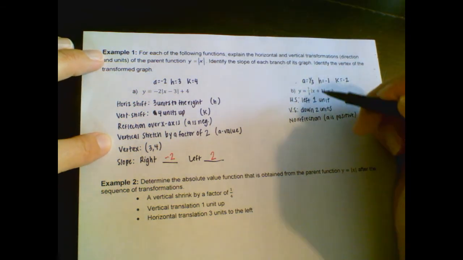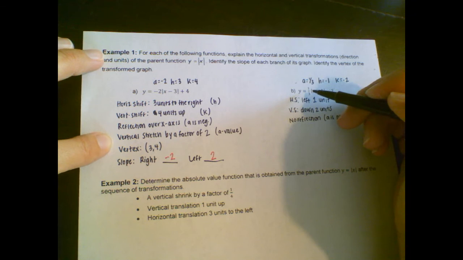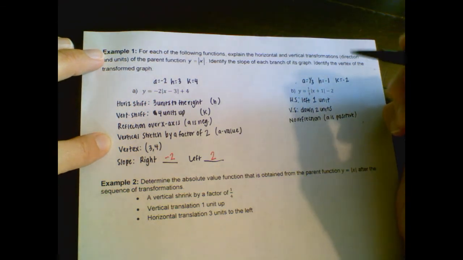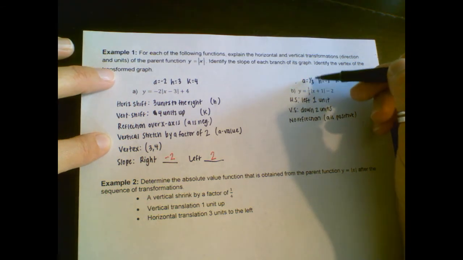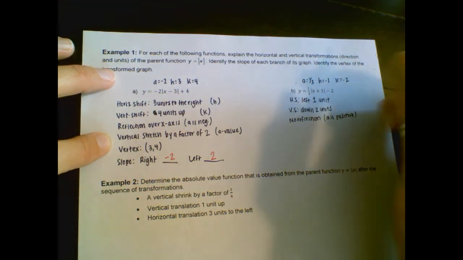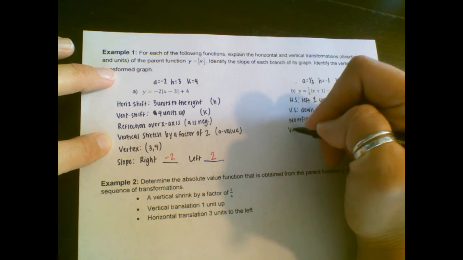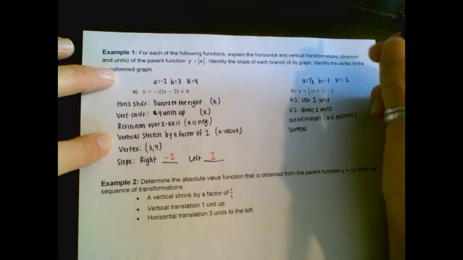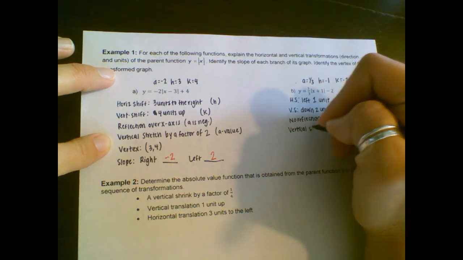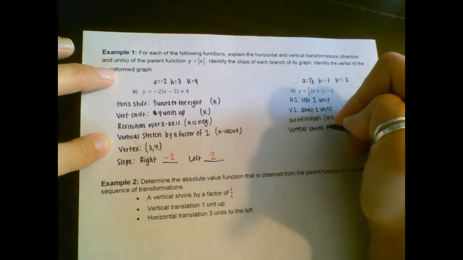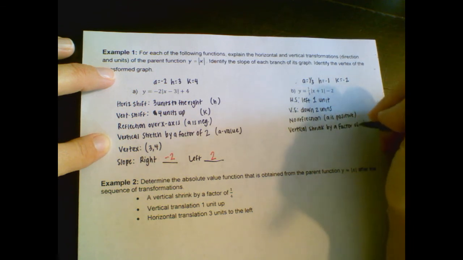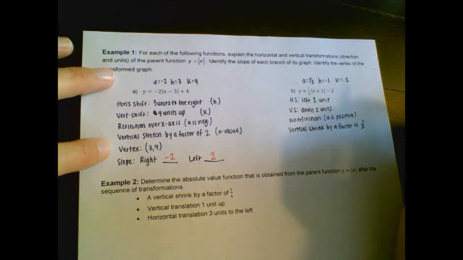And here we actually have a fraction value. So this is kind of like the example that I went over and posted in the video before this one. When we have a fraction that's in between 0 and 1, this is actually going to be a vertical shrink. So this is what happens when the graph gets wider than the parent graph. So we say it's going to be a vertical shrink, and again, I'm going to use the wording that I did on the last one, by a factor of, and I'm just going to say 1/3.